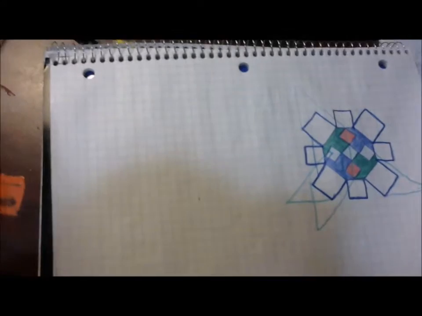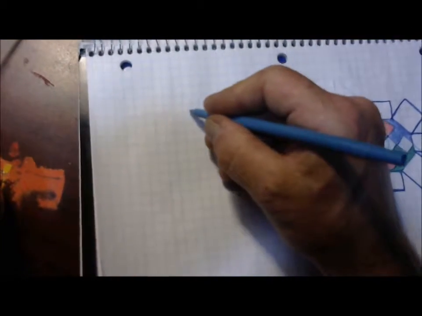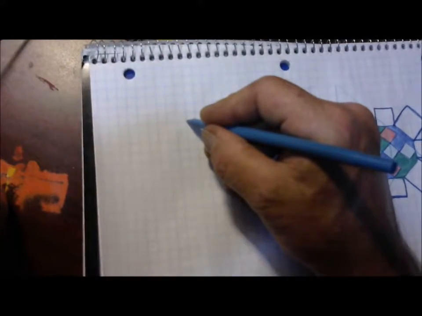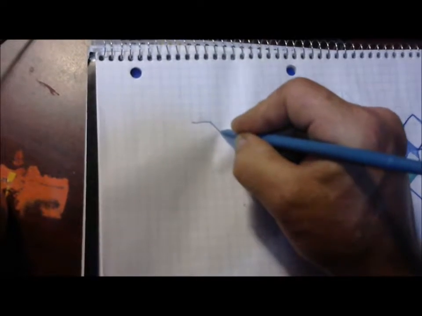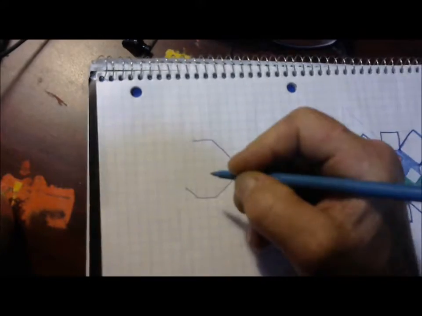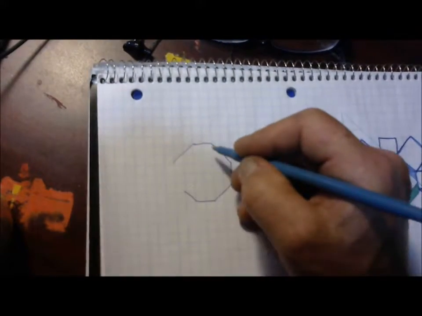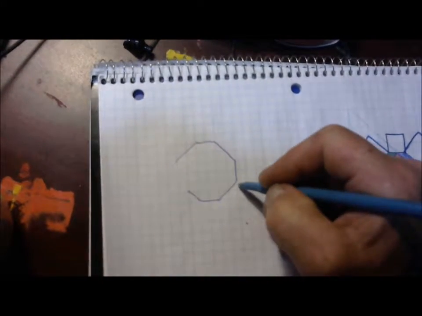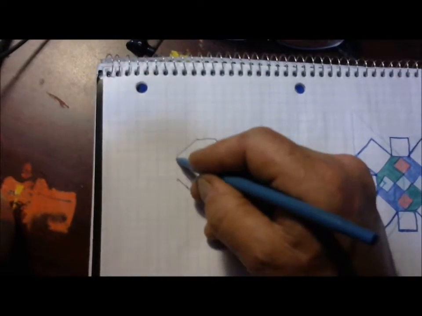Now let me show you something else about that design. I want to show you that design. Hold on, I'm not sure if I'm going to have the right one. I'm going to try and show you. 2, 2, 2, 2, 2, 2, 2.